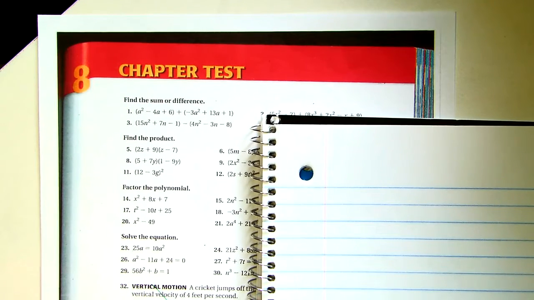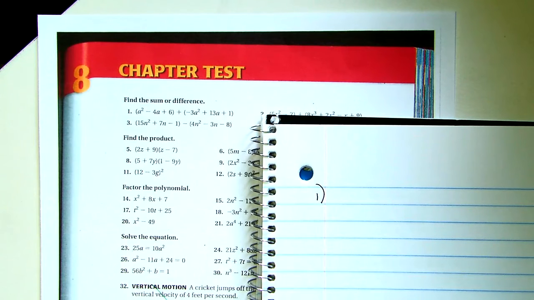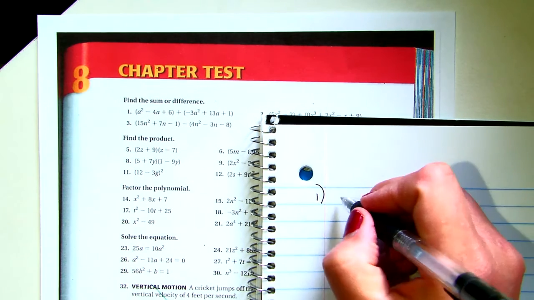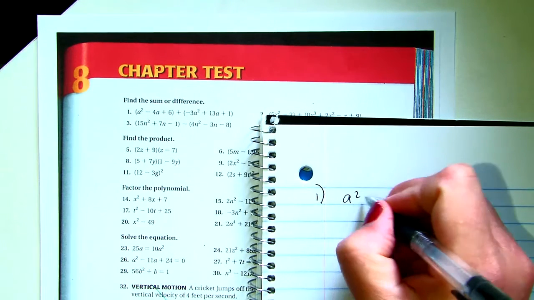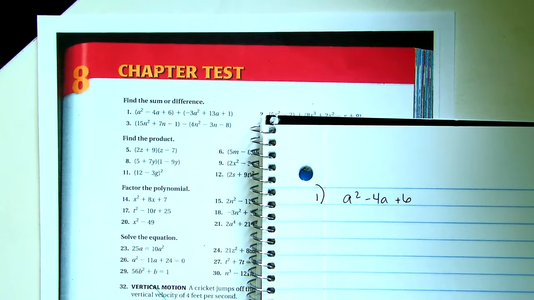Okay. So starting out for number 1, in numbers 1 through 4, we are adding or subtracting our like terms. So we're really going to need to pay attention to our exponents as well as the variables and just the numbers. So here we go. In number 1, we have a squared minus 4a plus 6 in our first parentheses, and we have negative 3a squared plus 13a plus 1 in our second parentheses.